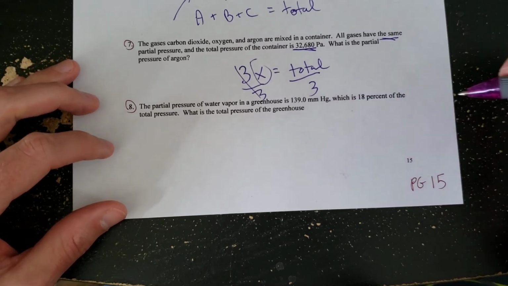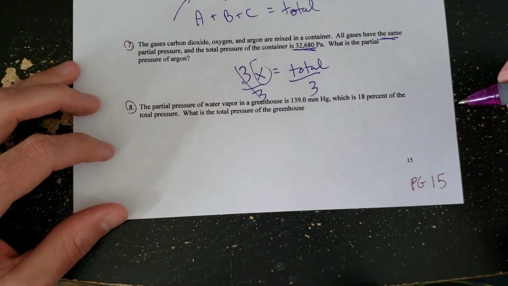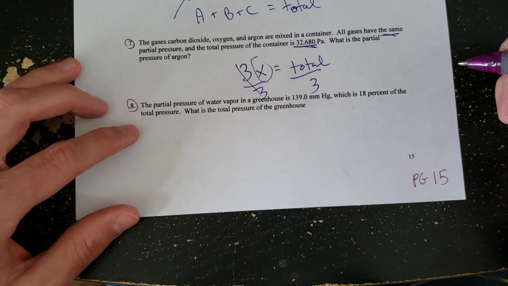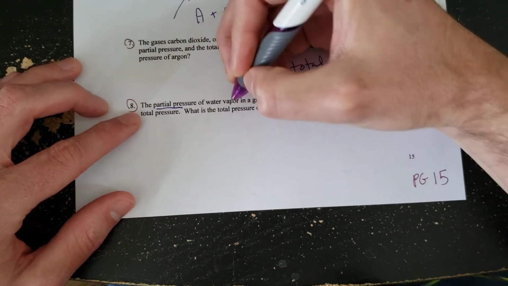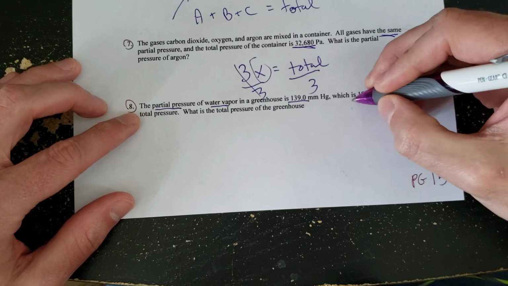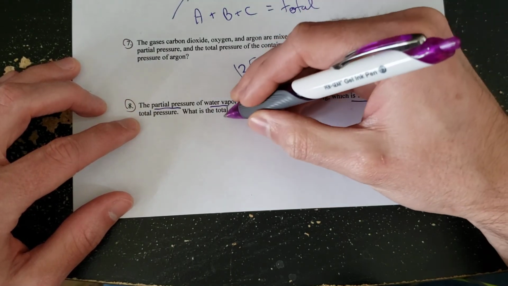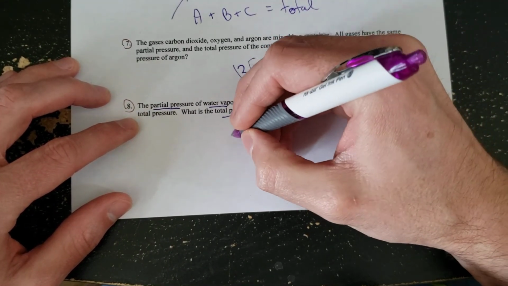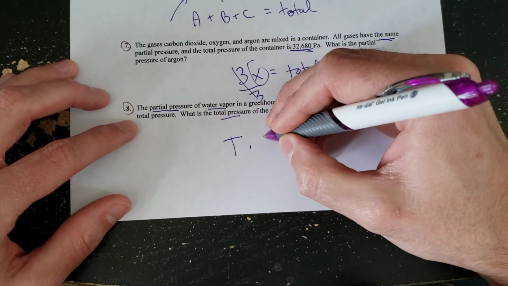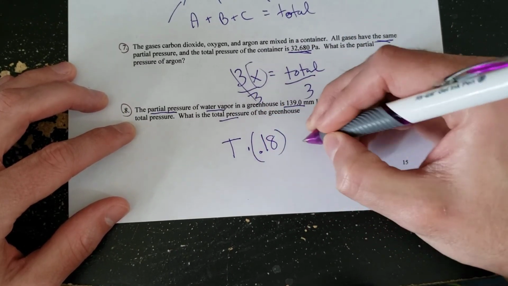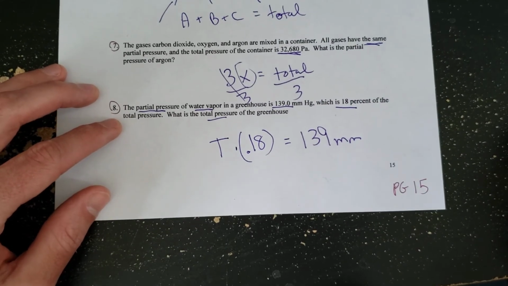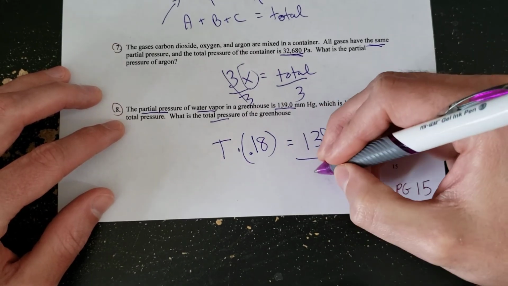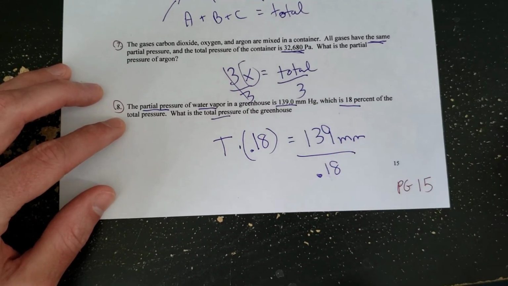Number 8 is the last one I want to point out, kind of the general idea for how to do it. We've got the total pressure. The partial pressure of water vapor is 139. That's 18% of the total. What is the total? So the total times 18% is equal to that partial pressure. This is how you'll set that one up. It's a little bit different. So what you end up doing is dividing 139 by 0.18.